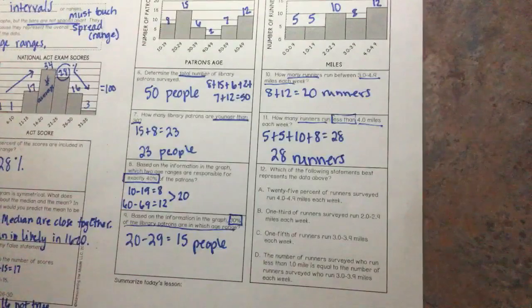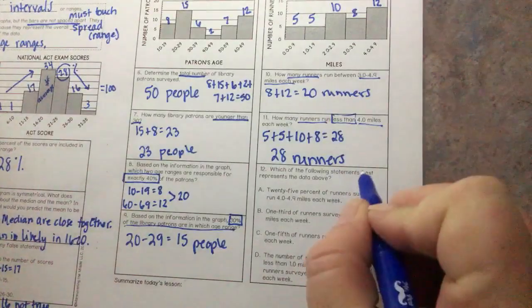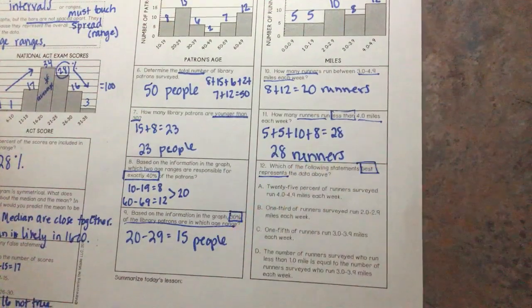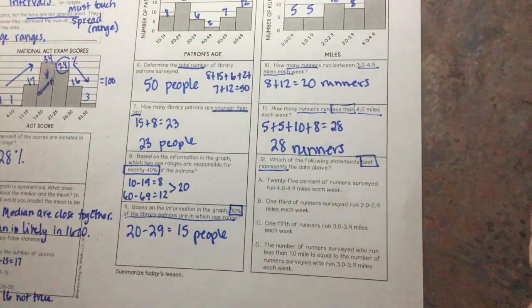And number 12 says which of the following statements best represents the data above? A, 25% of runners surveyed run 4 to 4.9 miles each week. B, 1/3 of runners surveyed run 2 to 2.9 miles each week.